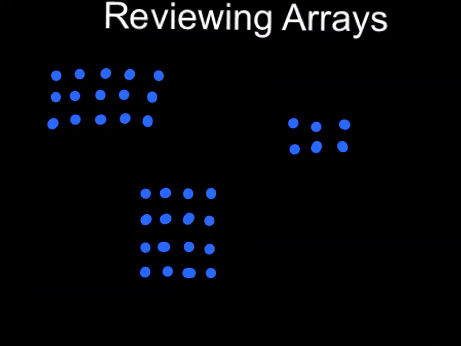By 5th grade, you should have been introduced to the idea of using arrays to help you solve multiplication problems. However, if you have not, here are some samples of arrays. You will notice that each row of each array has the same number of objects. These rows have 5, these rows have 3, and these rows all have 4.